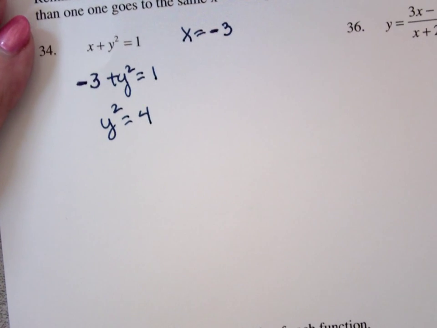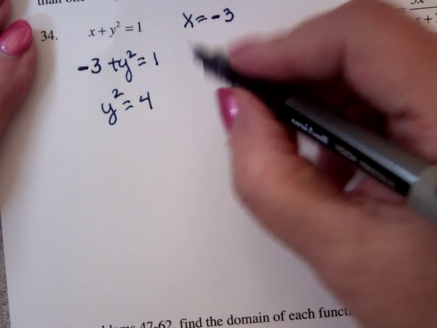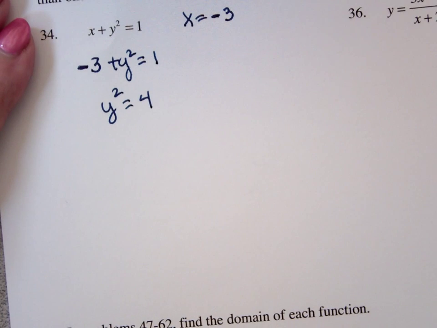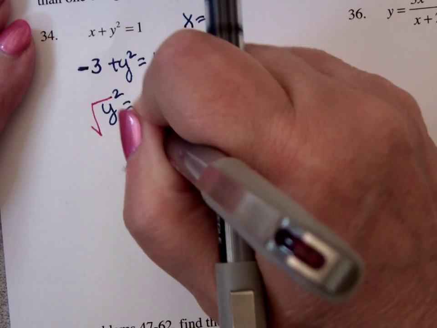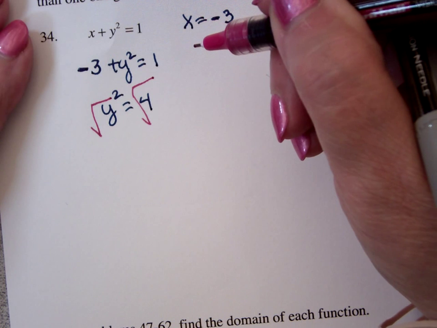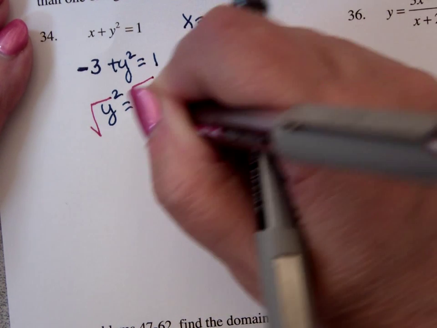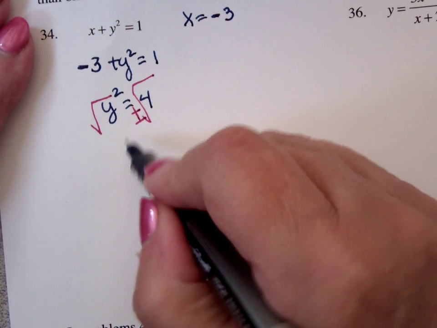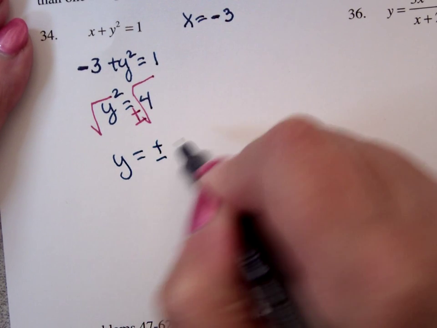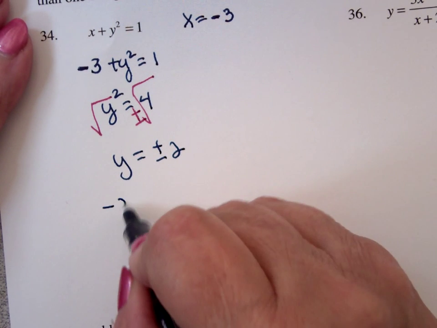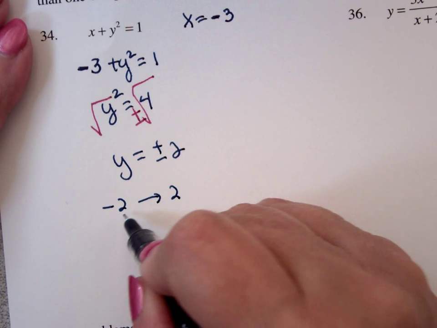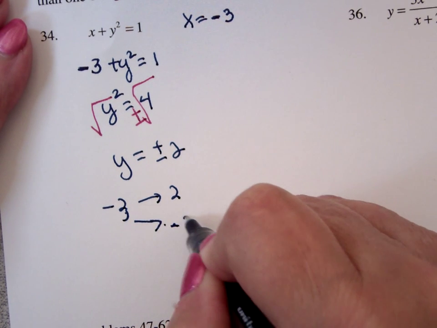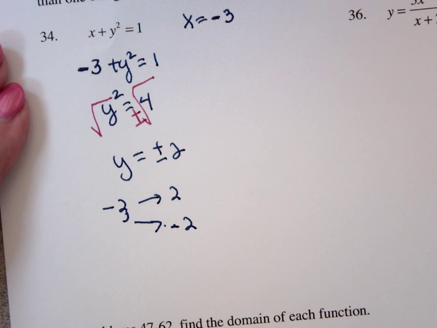Now, this is where some of you guys really make mistakes because you're used to seeing the square root property. But if I'm going to use the square root property, if I take the square root of both sides, what must I remember? Not to forget the plus or minus. So this says that y is plus or minus 2. So that says negative 3 goes to 2. But negative 3 also goes to negative 2. So is this guy a function? No.